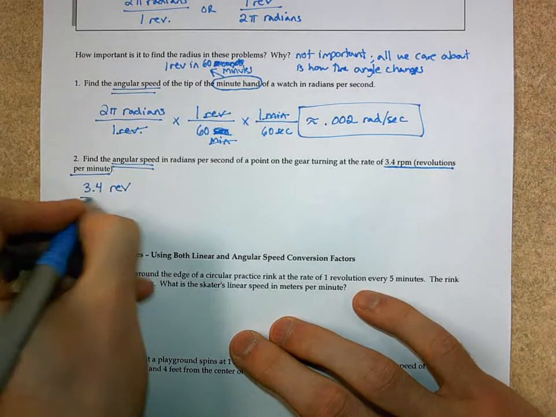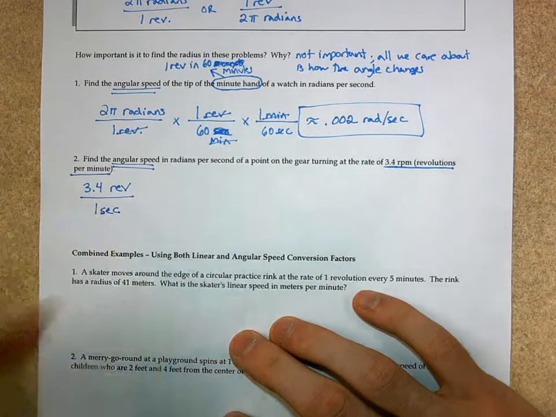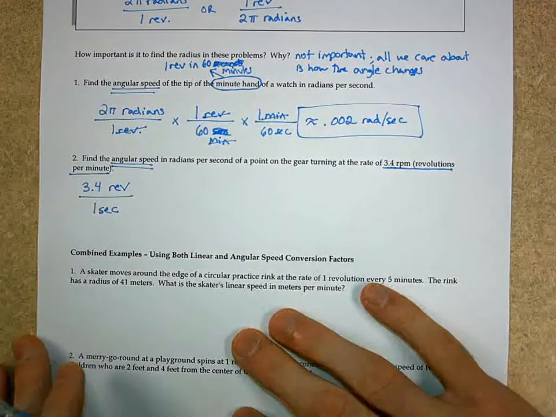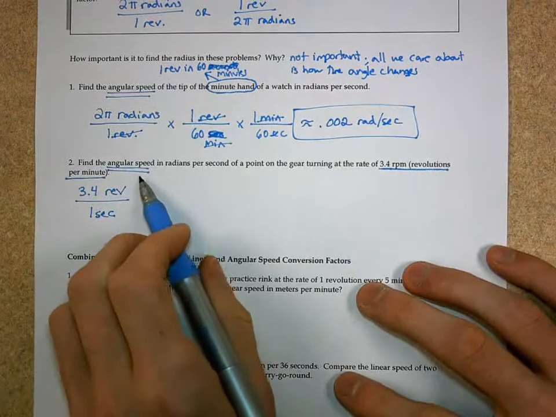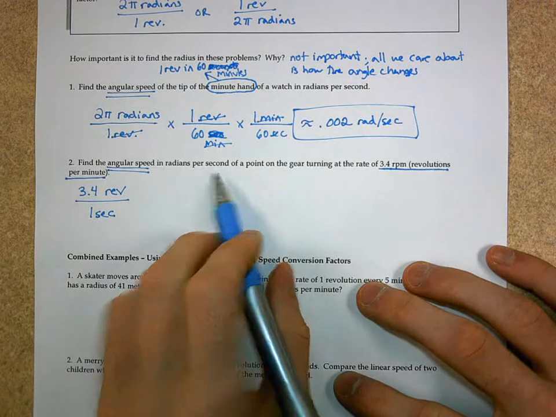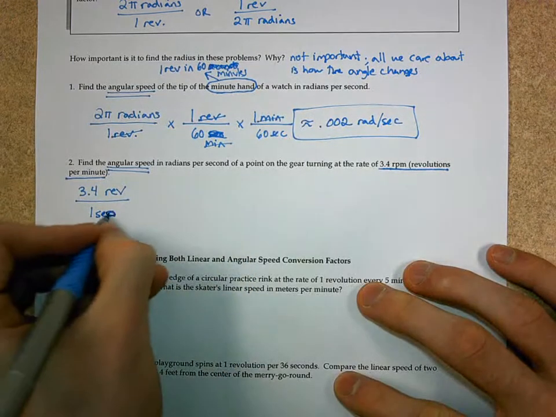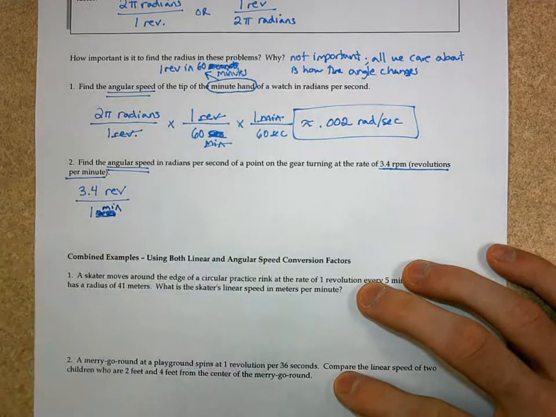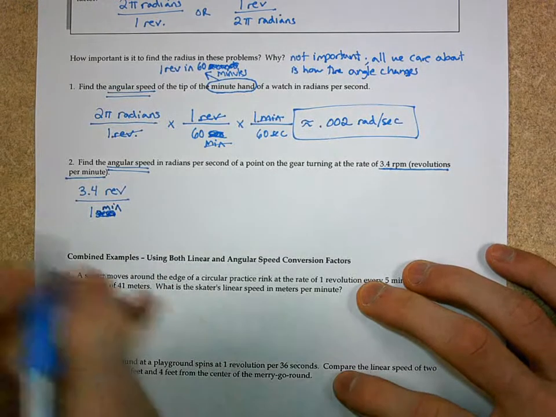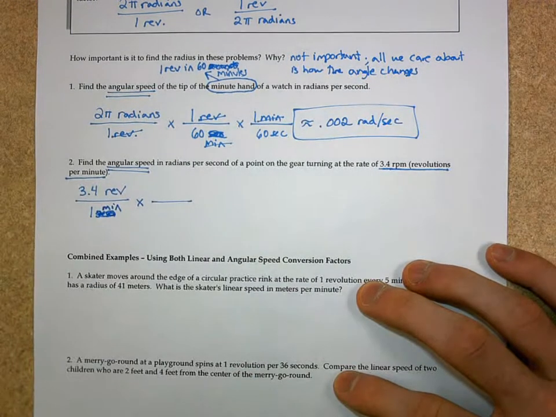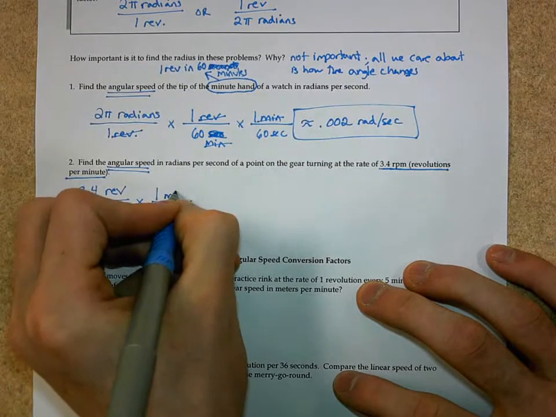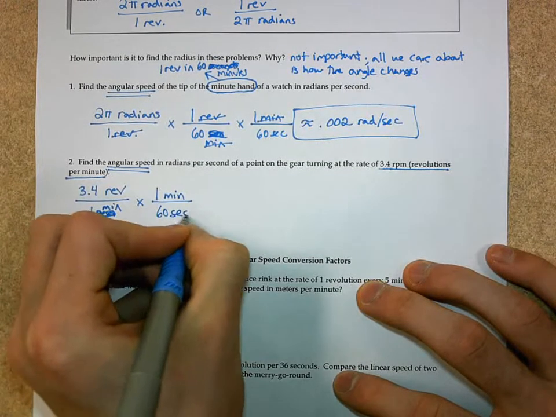3.4 revolutions per minute. And I want to find the angular speed in radians per second. I said revolutions per second again, this should be over minute. Revolutions per minute. And I want to find radians per second. So I need to start by doing 1 minute over 60 seconds.